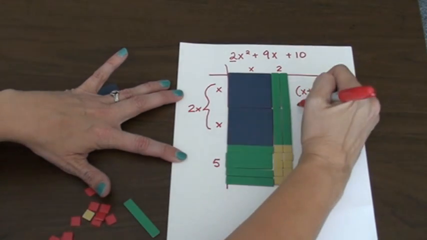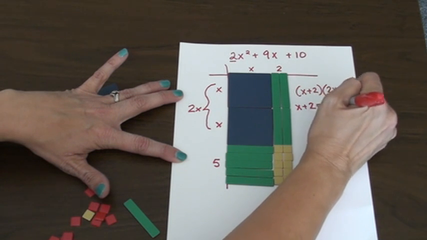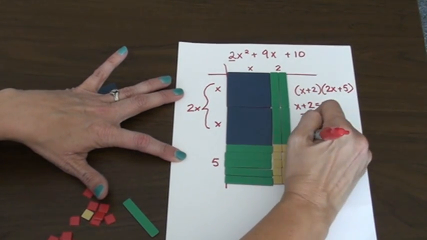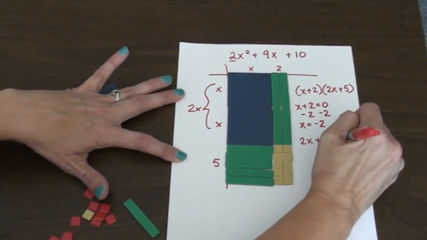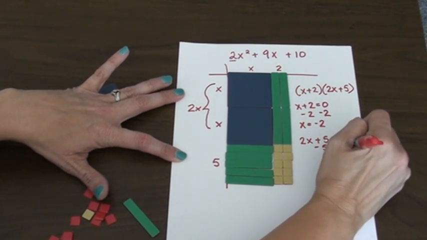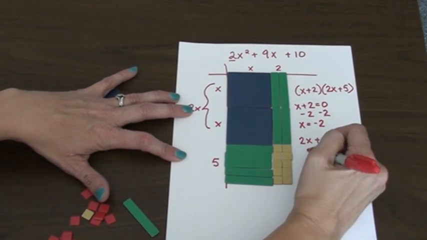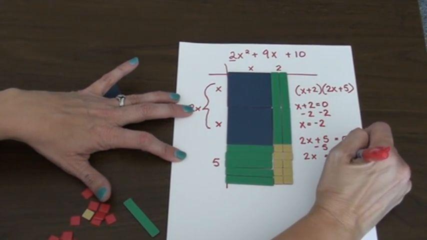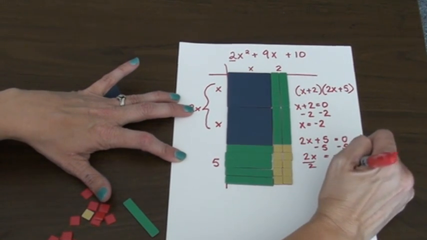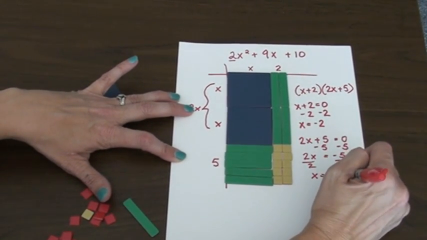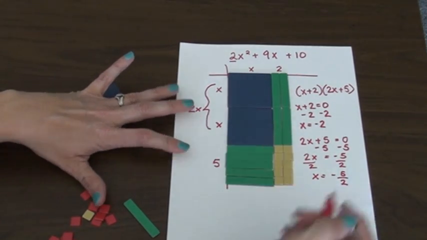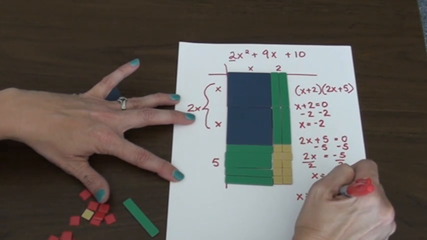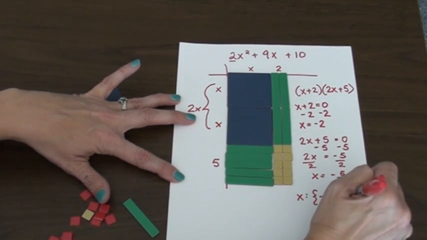I'm going to set both of them equal to 0. x plus 2 equals 0. Subtract 2. I get x equals negative 2. My second one is 2x plus 5 equals 0. Subtract 5. Divide by 2, divide by 2. x equals negative 5 over 2. So my two solutions are going to be negative 2 and negative 5 over 2.